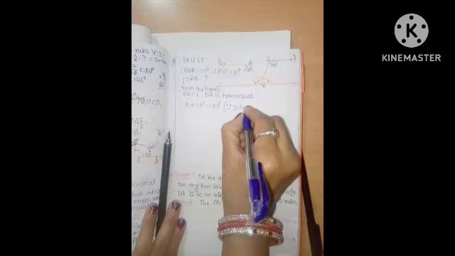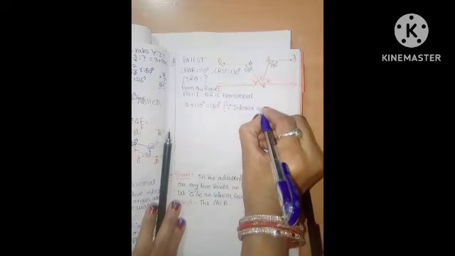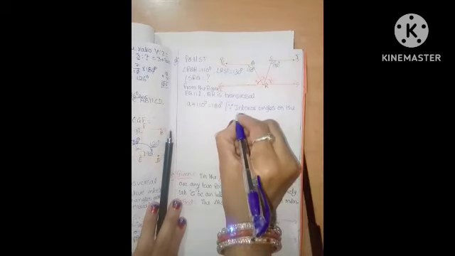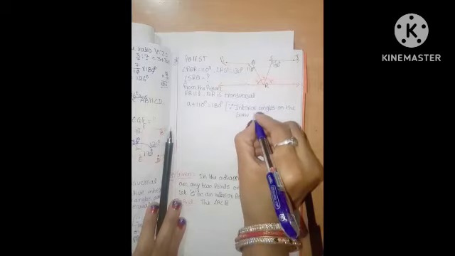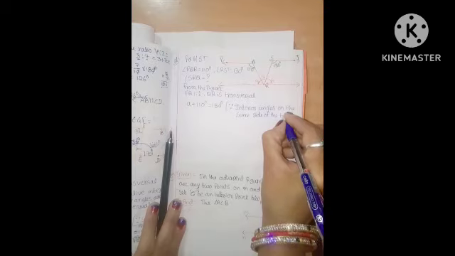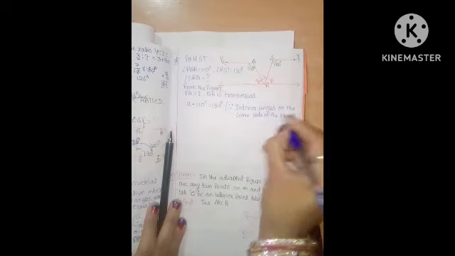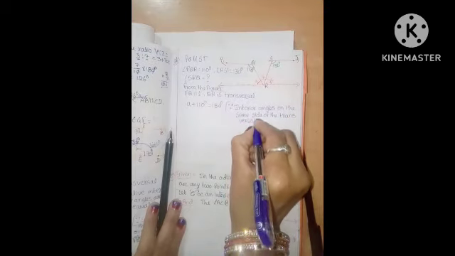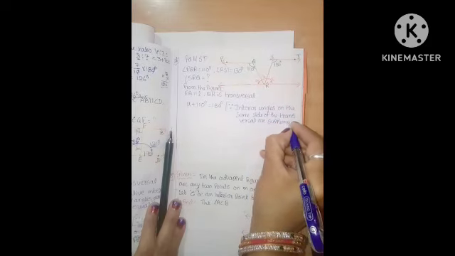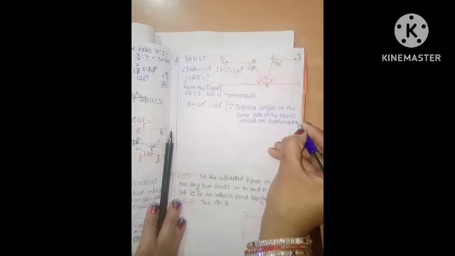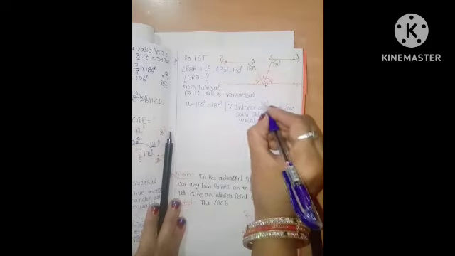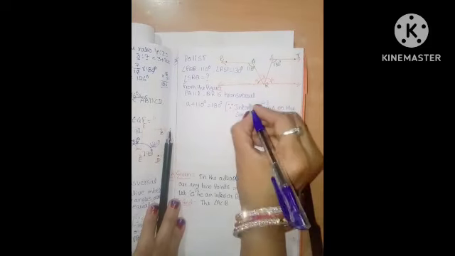Interior angles on the same side of the transversal are supplementary. This is theorem 4.3, by using theorem 4.3.